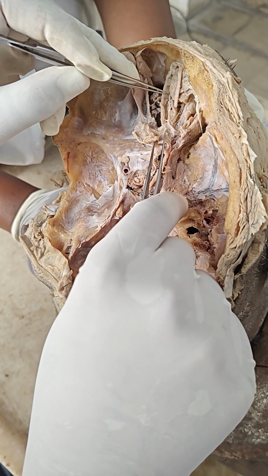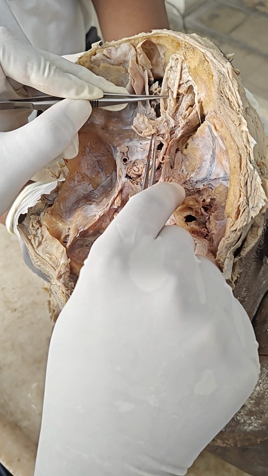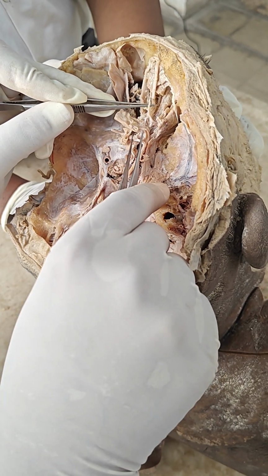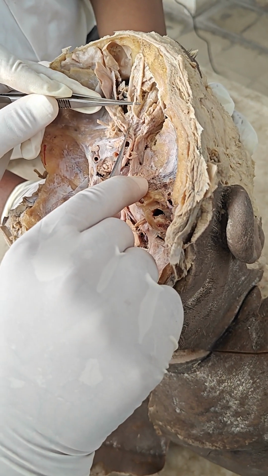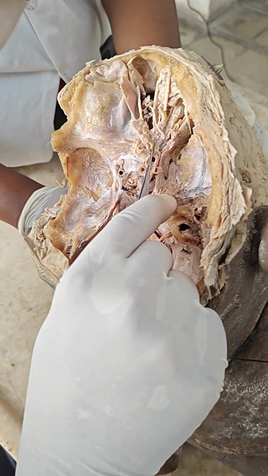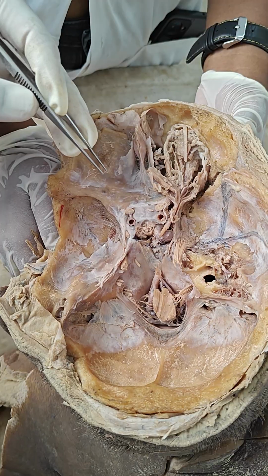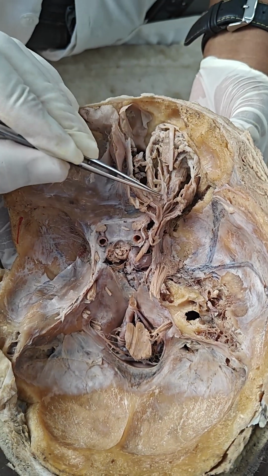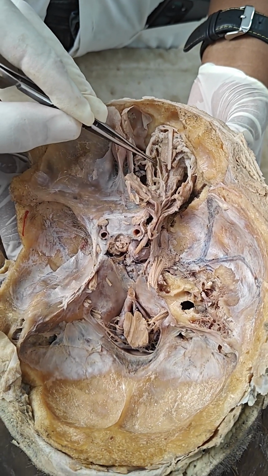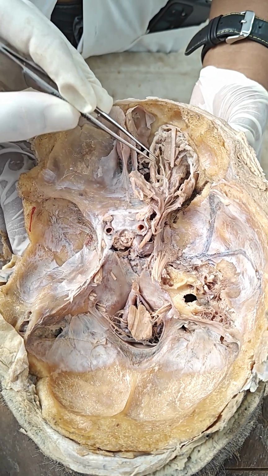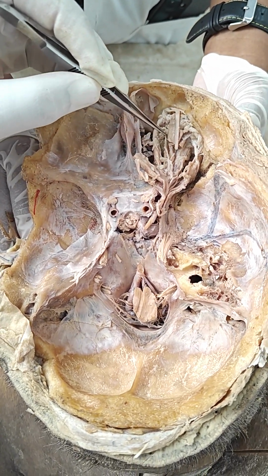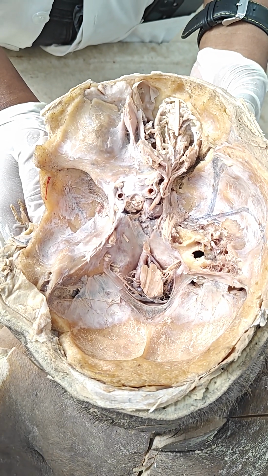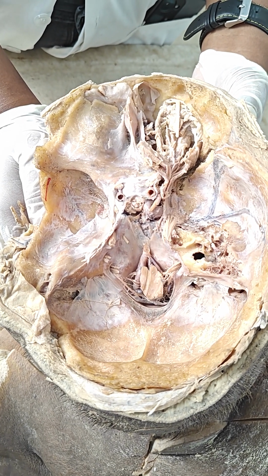This nerve is the nasociliary nerve. It is a branch of the ophthalmic division, and it gives many branches: the anterior ethmoidal, the posterior ethmoidal, as well as the infratrochlear branches.